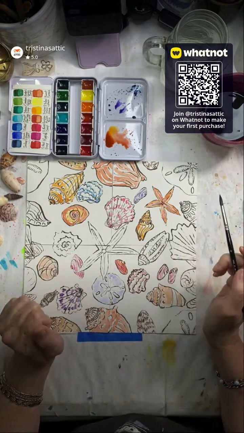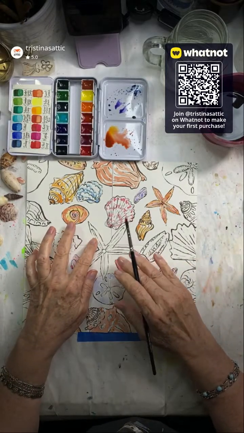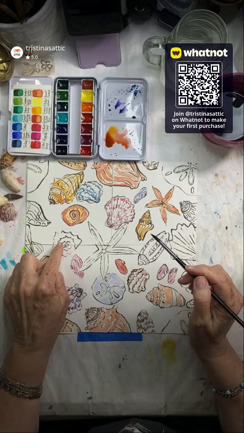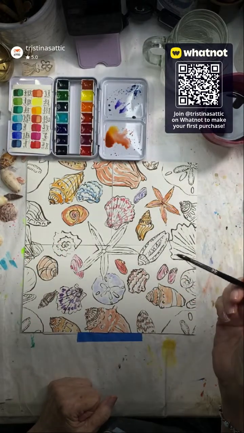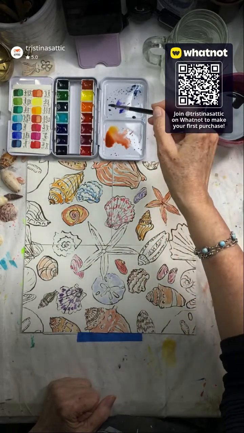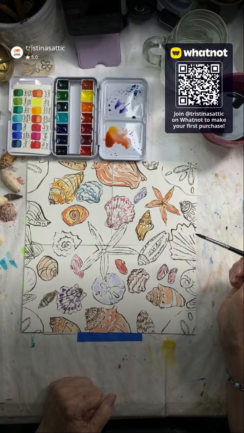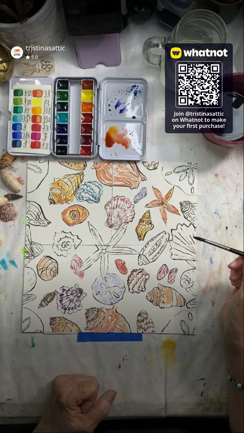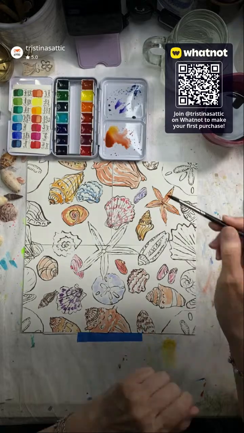Okay, what am I going to do with this one? Maybe I'll do this one next right here. And what color do I want that one to be? This one was blue. Maybe this was purple. Okay, so I don't want to put purple. There's already a pink right there. What color? I think sort of like this brown over here.